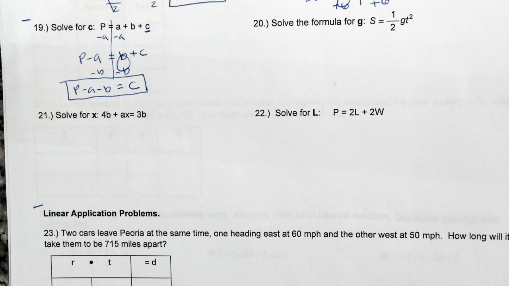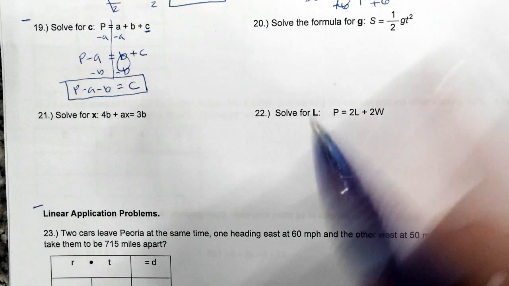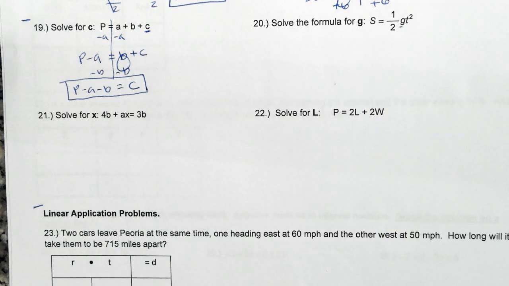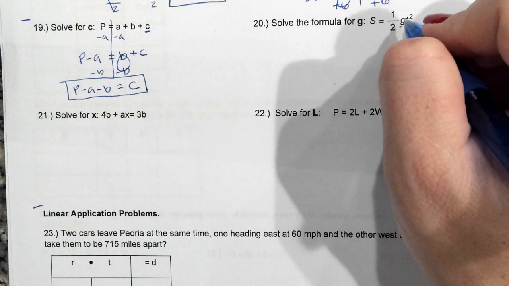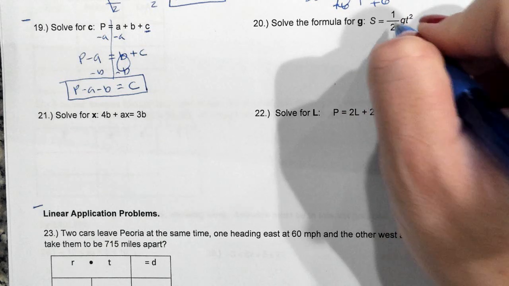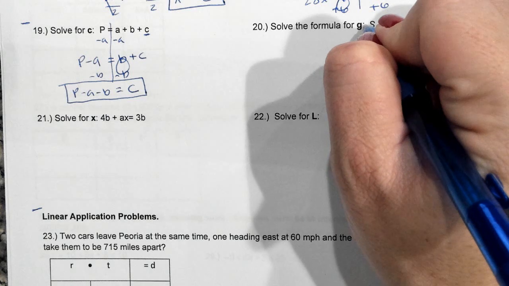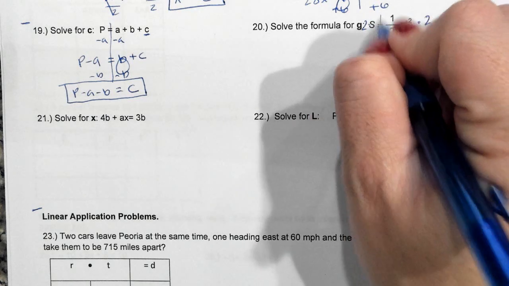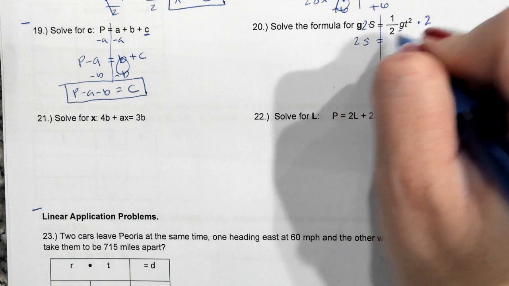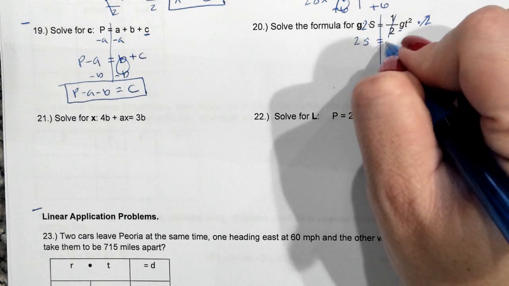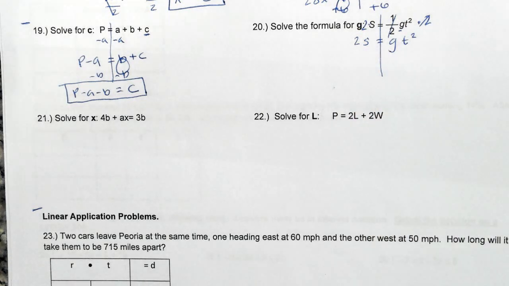Okay, number 20 says solve the following for G. So I'm trying to get G alone. So I would first get rid of the half. The opposite of a half is multiplying by 2. Because if you flip it upside down, 2 over 1 is 2. So multiply this side by 2, this side by 2, and I get 2s equals, well, this 2 cancels the 1/2, and I get gt squared.